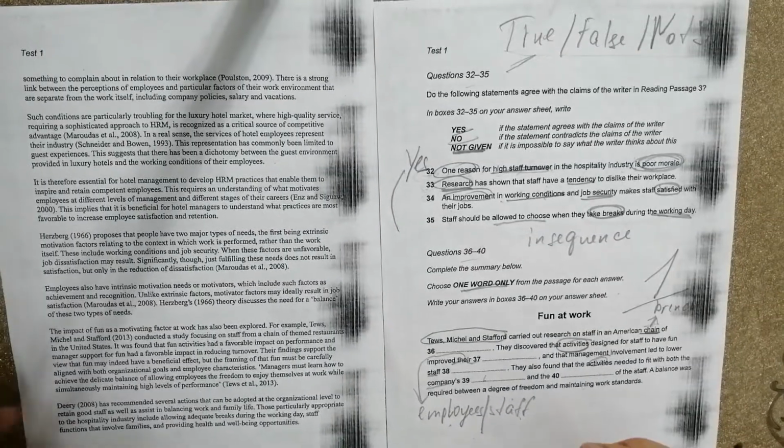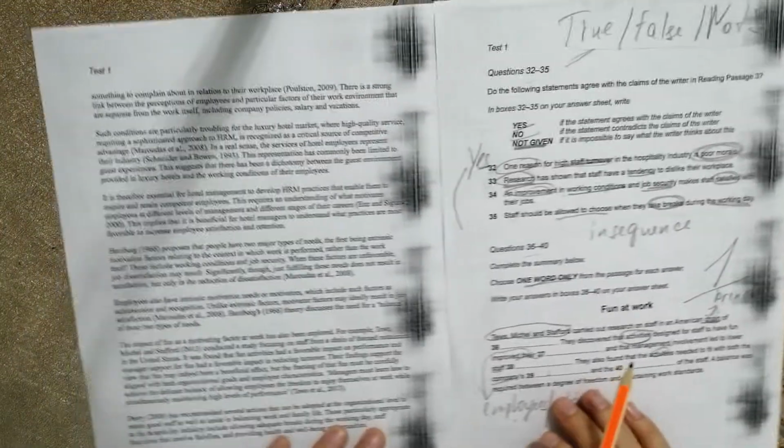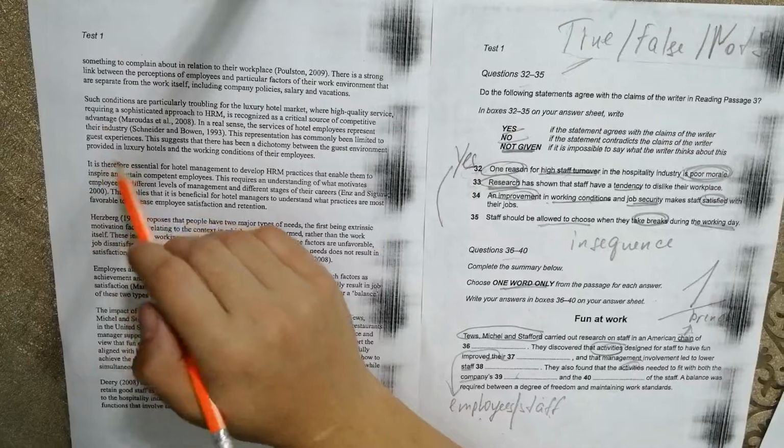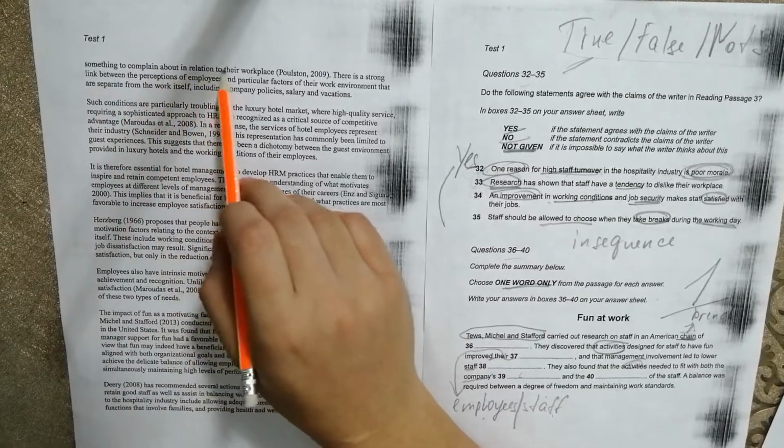Okay, guys, we have turned over the paper and we will keep practicing. You just need to keep watching to understand how to find answers. Okay, something to complain about in relation to the workplace.